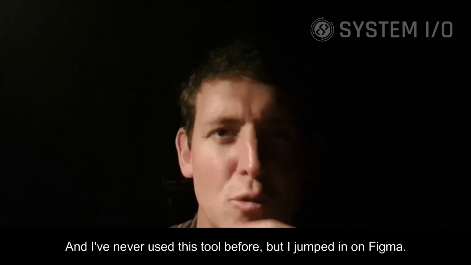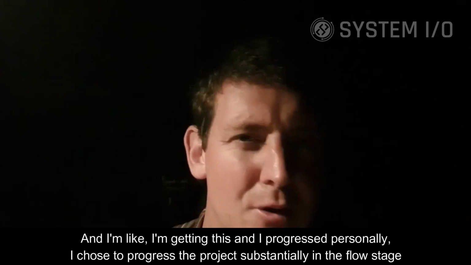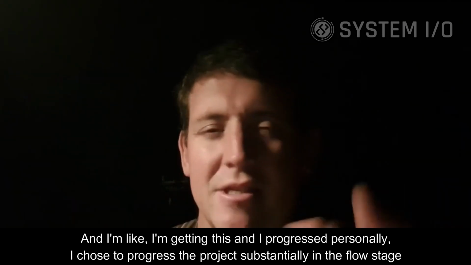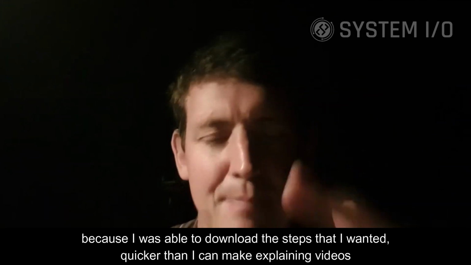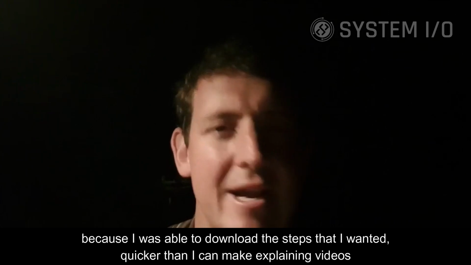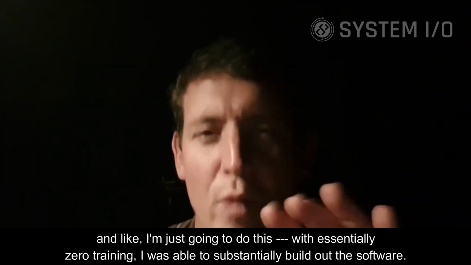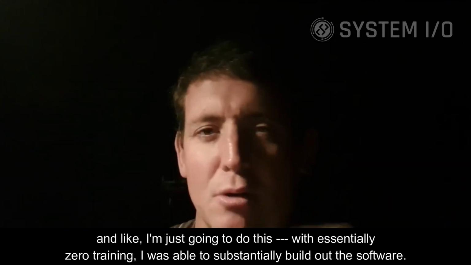And I'd never used this tool before, but I jumped in on Figma and I'm like, oh, I'm getting this. And I progressed. Personally, I chose to progress the project substantially in the flow stage because I was able to download the steps that I wanted quicker than I could make explaining videos. I'm like, all right, I'm just going to do this. With essentially zero training, I was able to substantially build out the software.